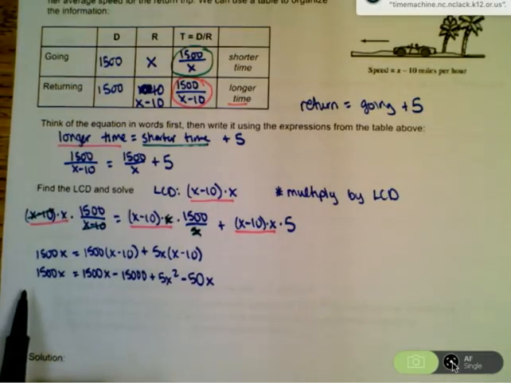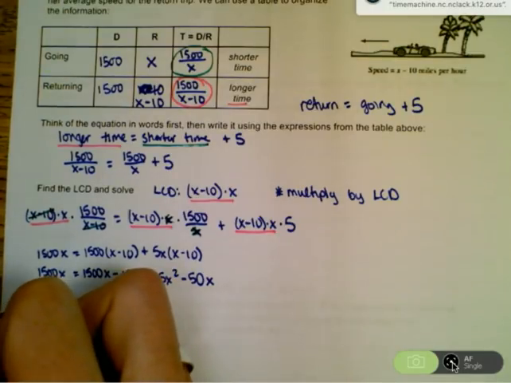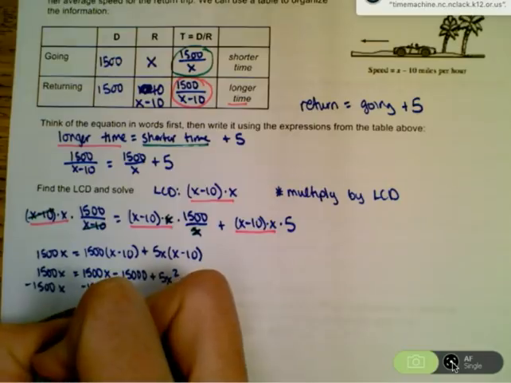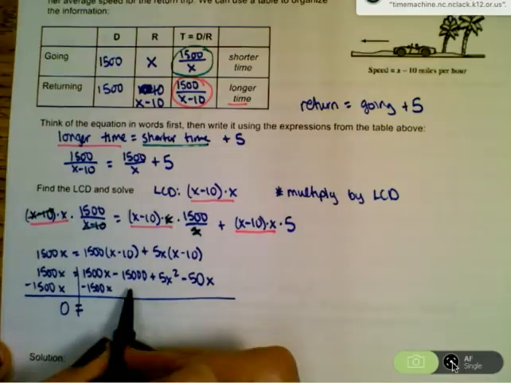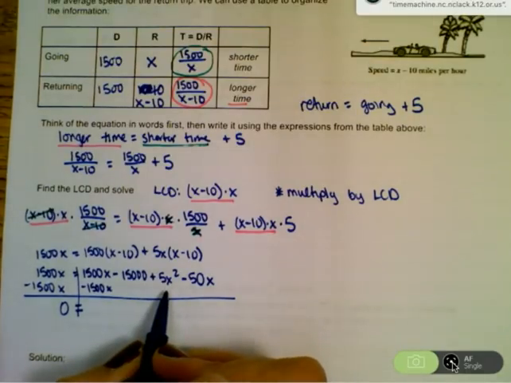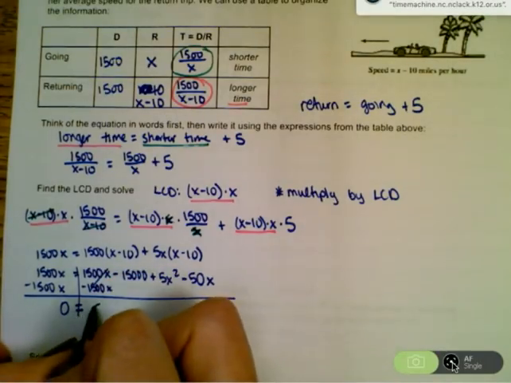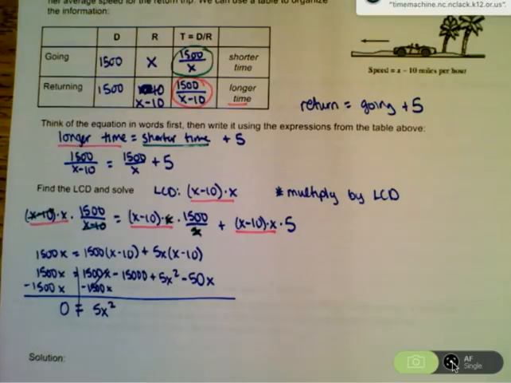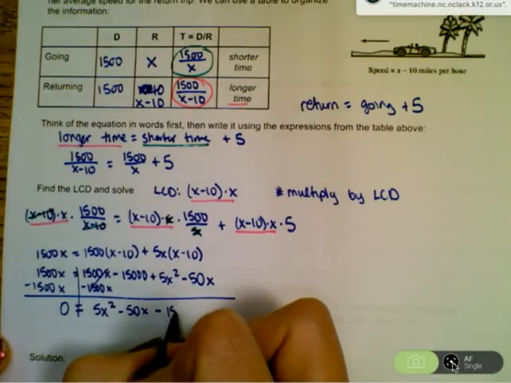So if I look at that, I can see it's going to be quadratic, so I want to try and move everything to one side and get rid of some of this stuff. So if I subtract this 1500x, I can subtract that there as well. That simplifies things a little bit for me. If I look over here now, I have a 5x squared. Those two just cancel, right? So I get a 5x squared. What else do I have? I have a minus 50x, and I have a minus 15,000.